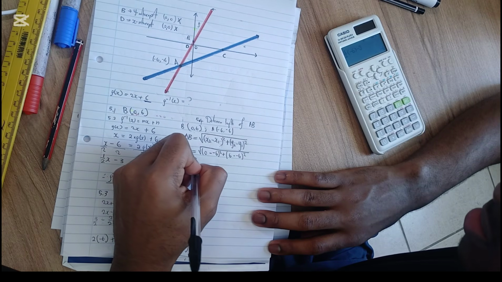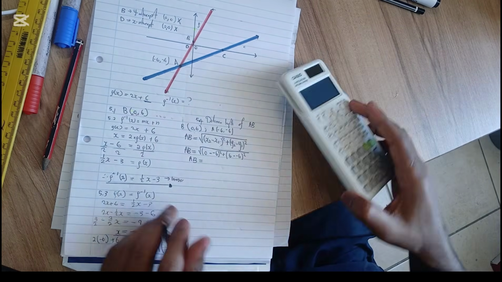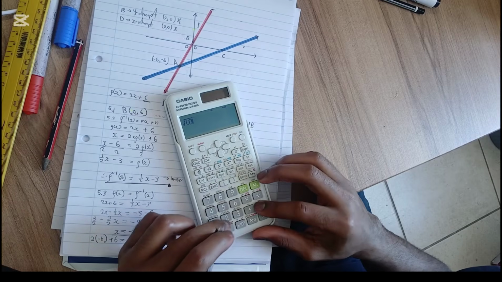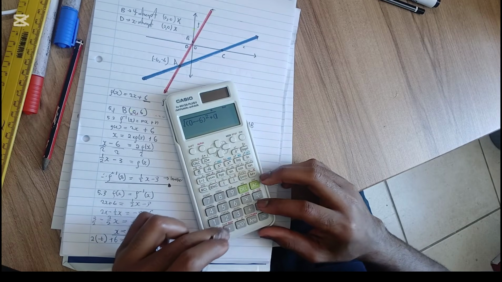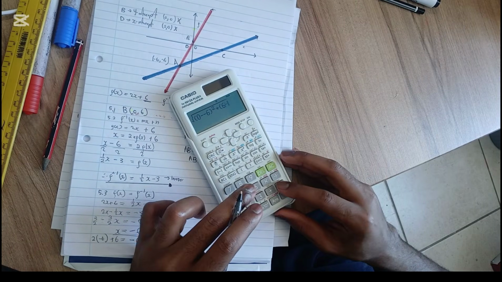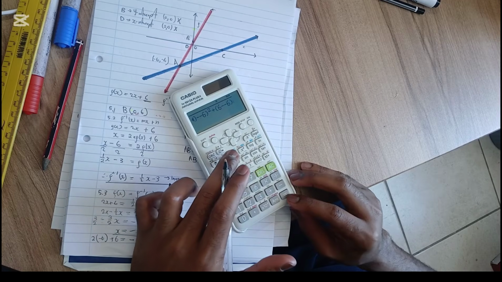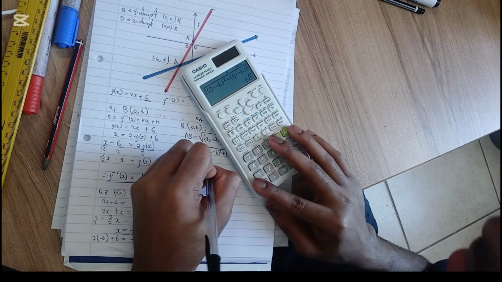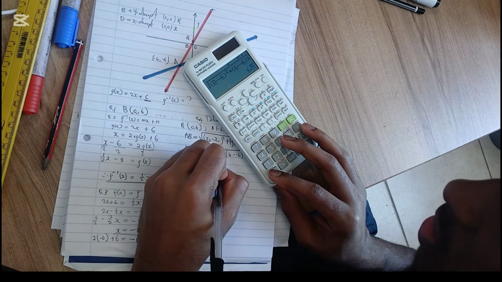Therefore AB is equal to the square root of 0 minus 6 squared plus 6 minus 6 all squared. We're going to get 6 root 5 units.